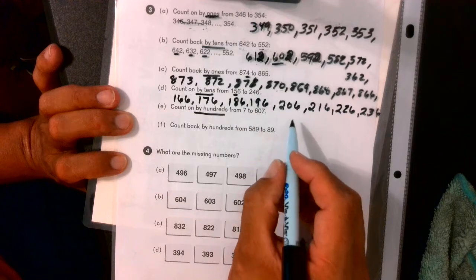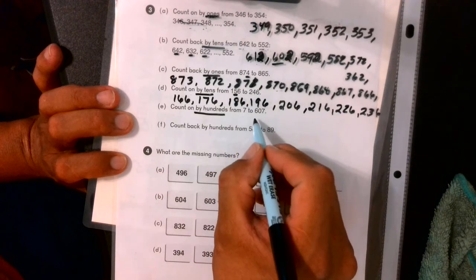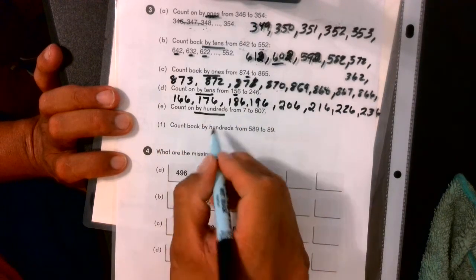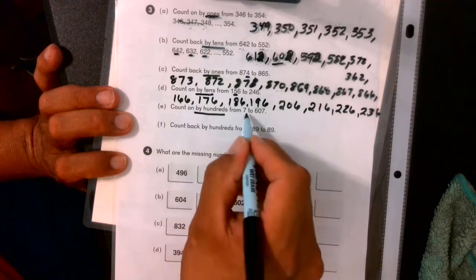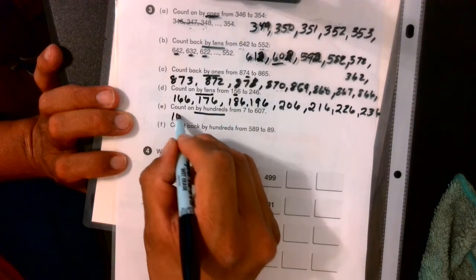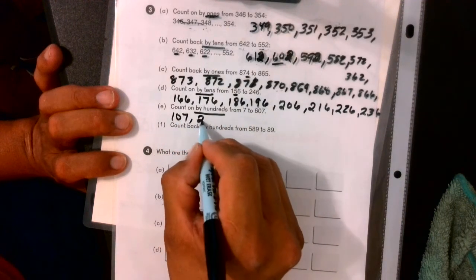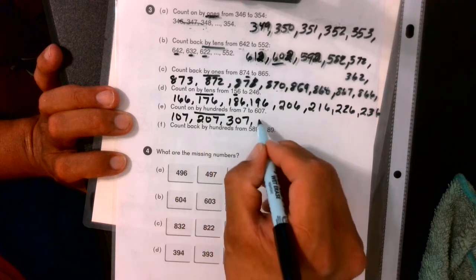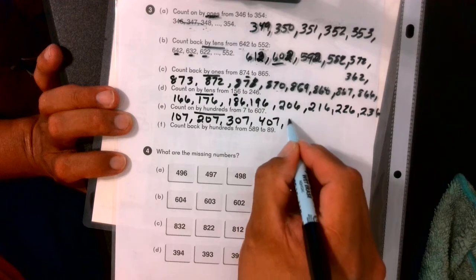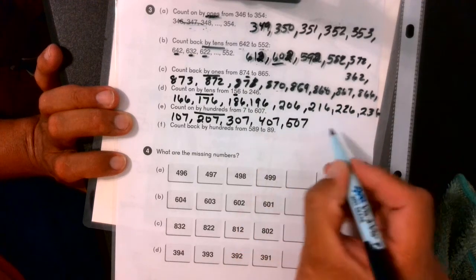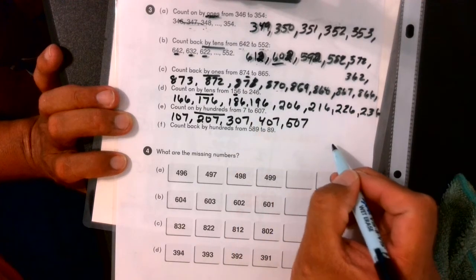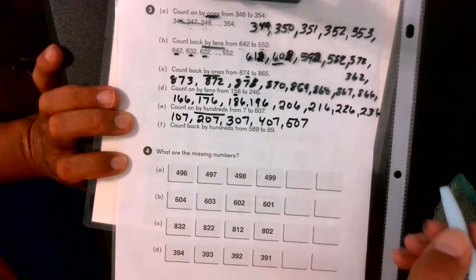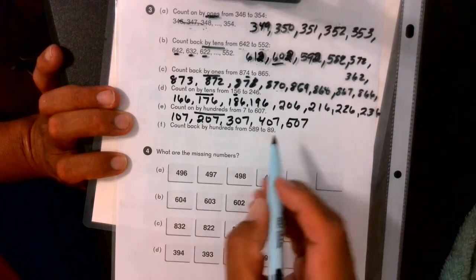Okay? Now here it says count by hundreds. What numbers are going to change? The hundreds. I start at 7. So if I add 100 more, it's going to be what? 107, 207, 307, 407, 507, and what's my next number? 607. Good job.